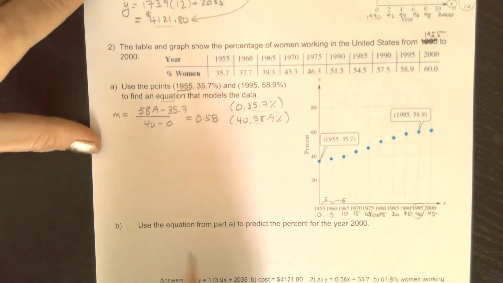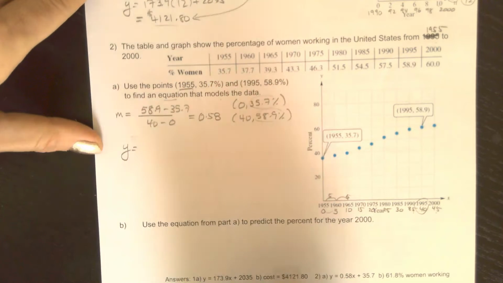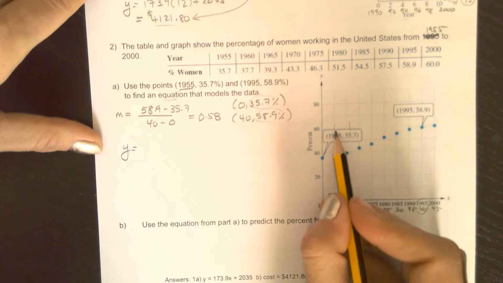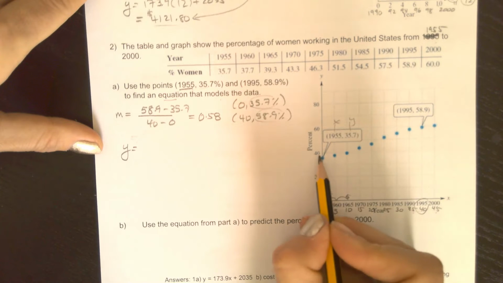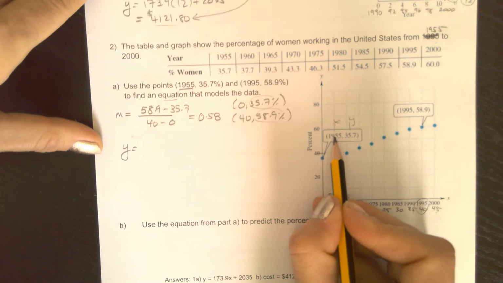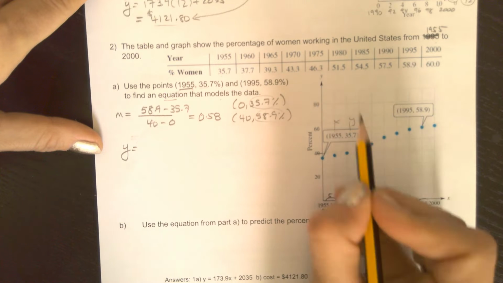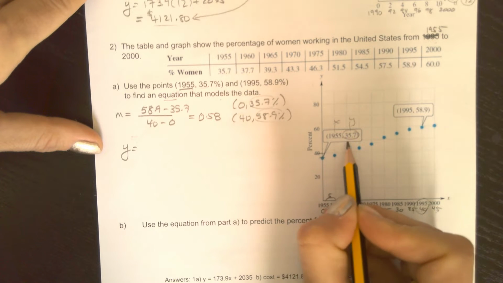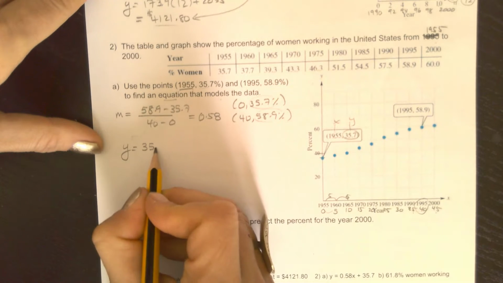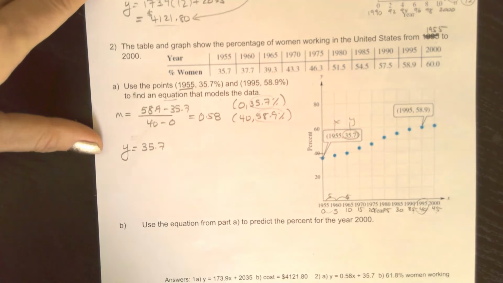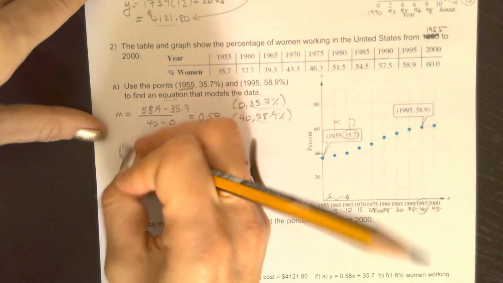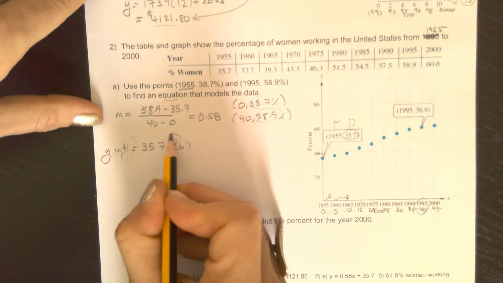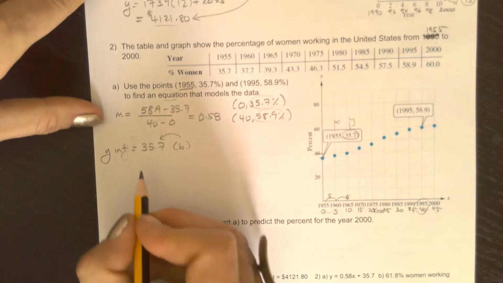Okay, so now we need our y-intercept. It tells us right here. Which point do I choose, the x or the y? Well, this is 40. It can't be 1955. It has to be the y value. So just underneath 40 is 35.7. So that's my y-intercept. Oops, I just put y. I should say y-intercept or b. It's the same thing.